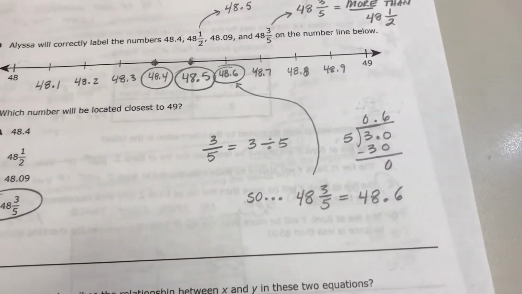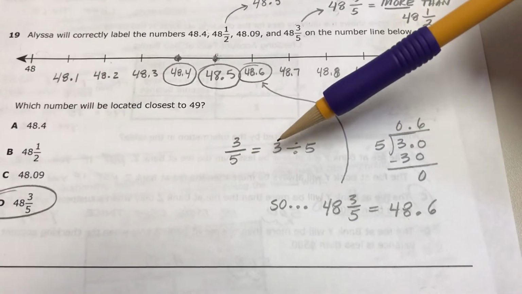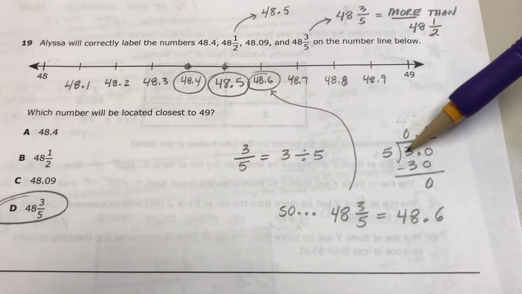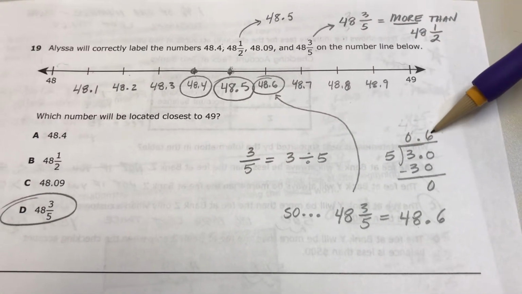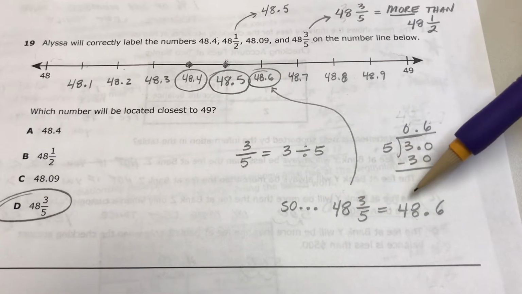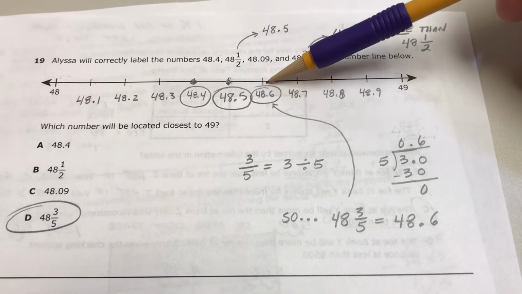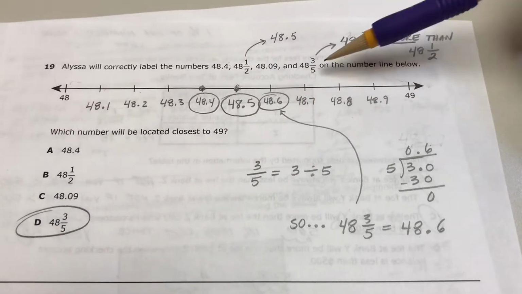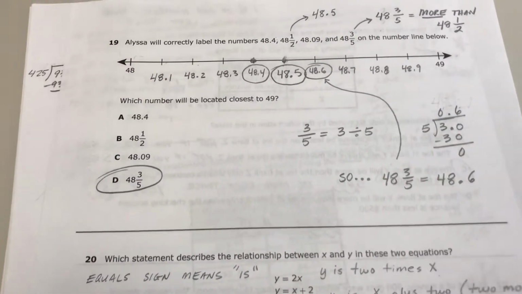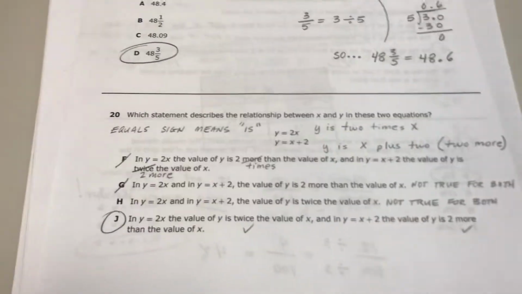But if you need to change it to a decimal, 3 over 5 is 3 divided by 5. 3 divided by 5 is 0.6. So 48 3/5 is equal to 48.6, which is here. It's the closest one to 49 compared to the other ones. So 48 3/5 closer to 49.